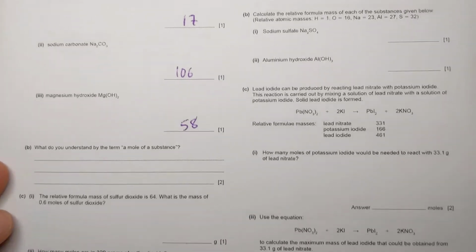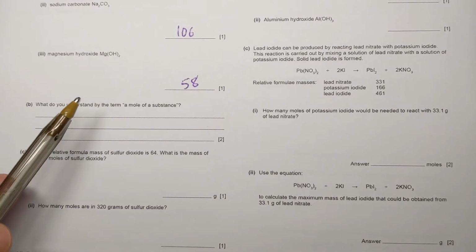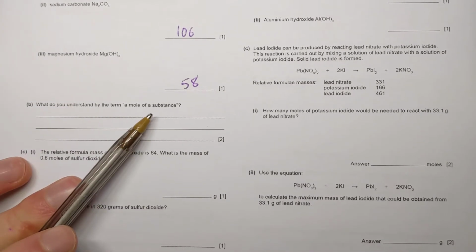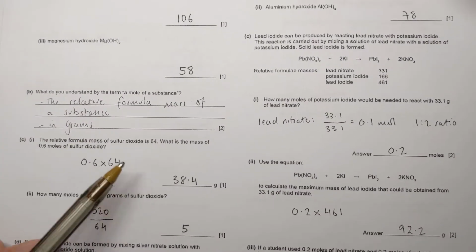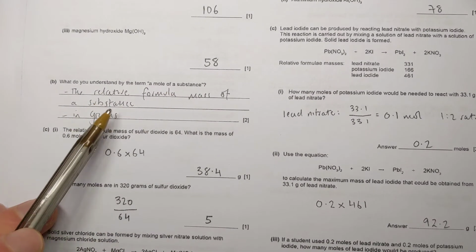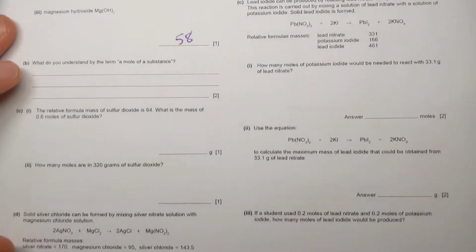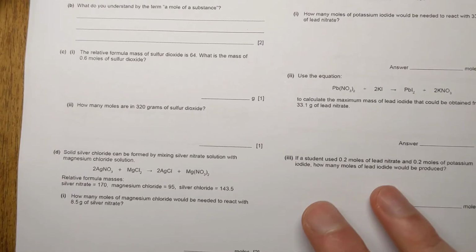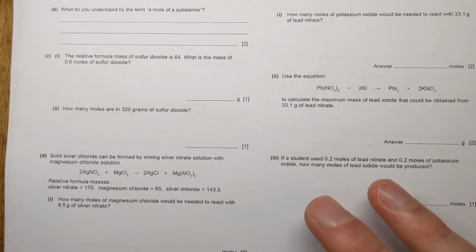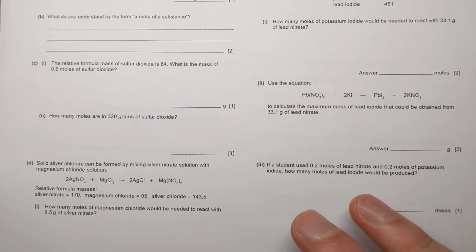Again, you see the same question that was on the previous one. What do you understand by the term a mole of a substance? A mole of a substance is just the relative formula mass of the substance in grams. That's the key relationship there. It then leads us on to a mole question, this bit just on conversions.